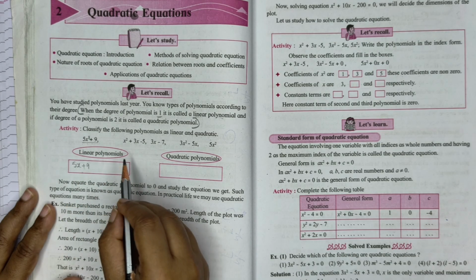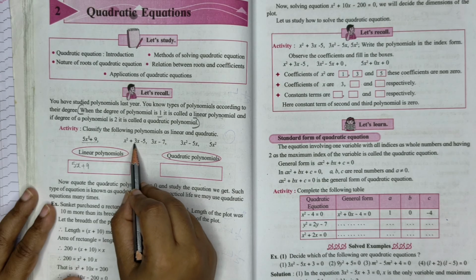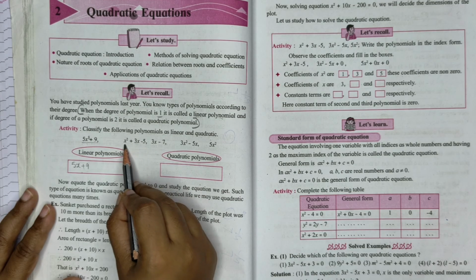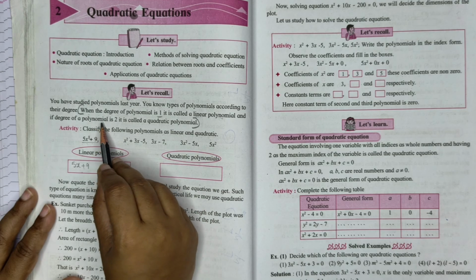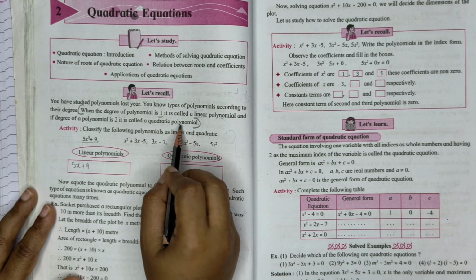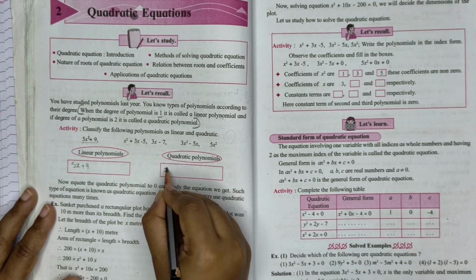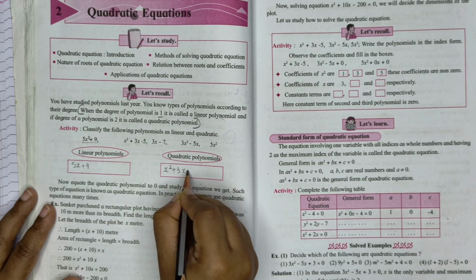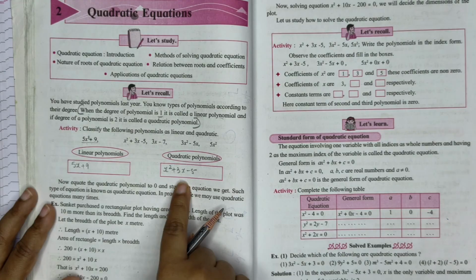Understood? See the next one. x square plus 3x minus 5. The highest degree over here is 2. When the degree of the polynomial is 2, it is a quadratic polynomial. So x square plus 3x minus 5 is a quadratic polynomial.